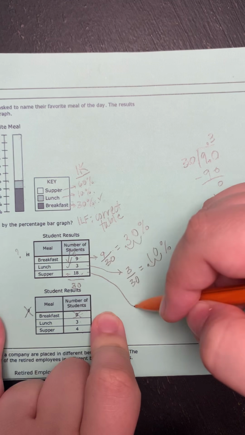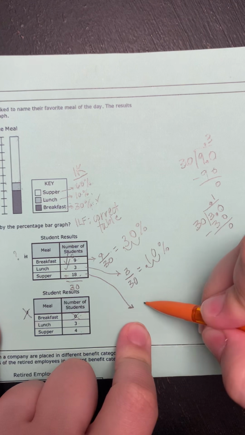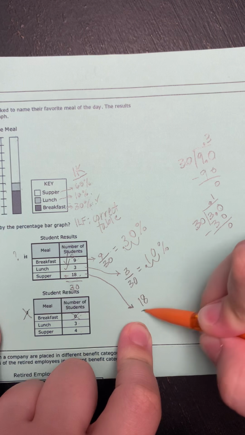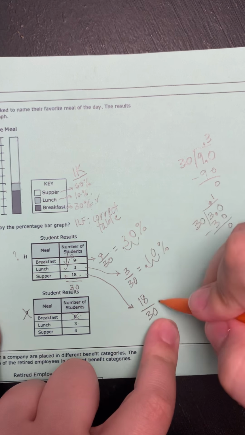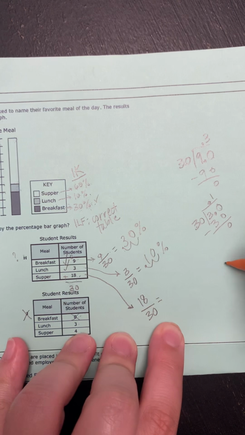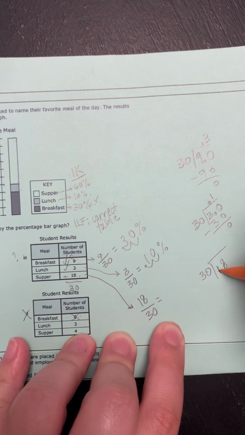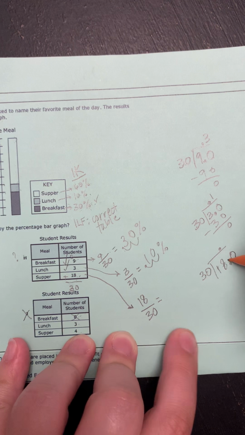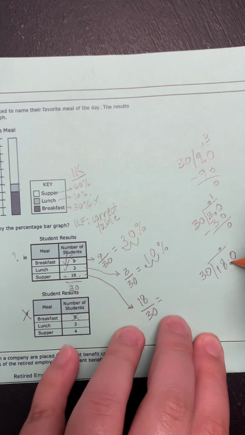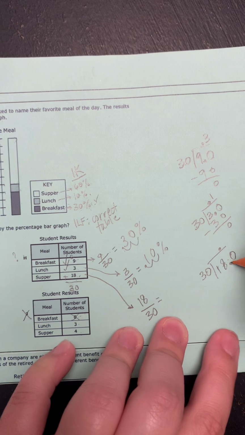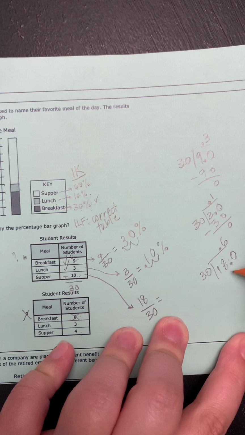Let's look at supper over here. 18, the part, out of 30, the whole, equals, let's do the math. 18 divided by 30. Can 30 go into 1? No. Can 30 go into 18? No. I have to add a decimal and a 0. Bring my decimal up. 30 into 180, I know that goes 6 times because 3 times 6 is 18.